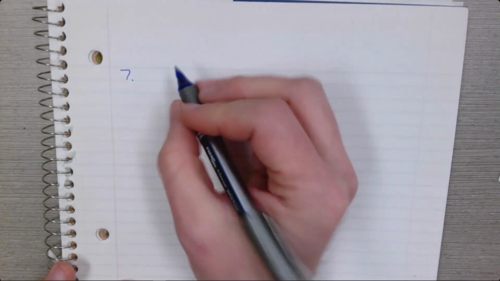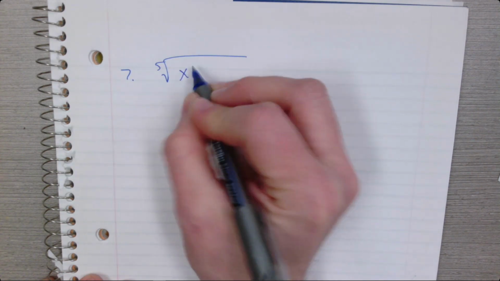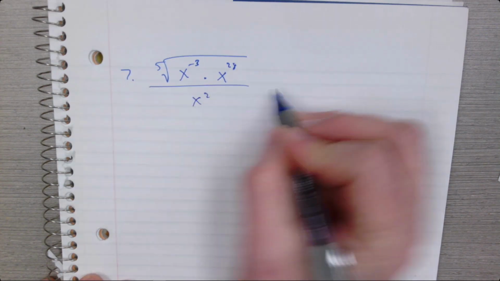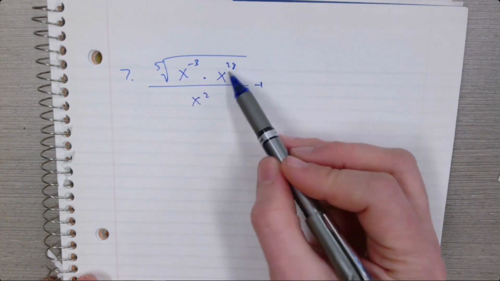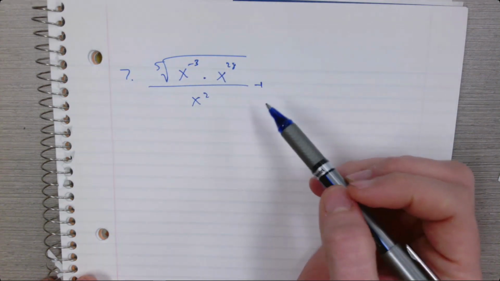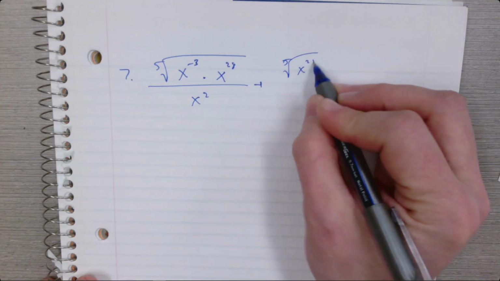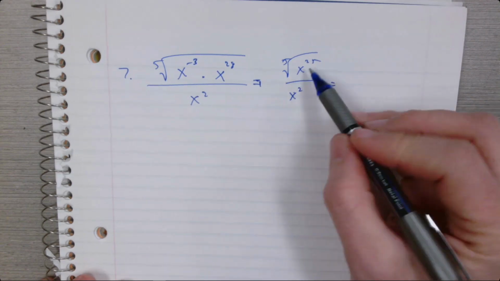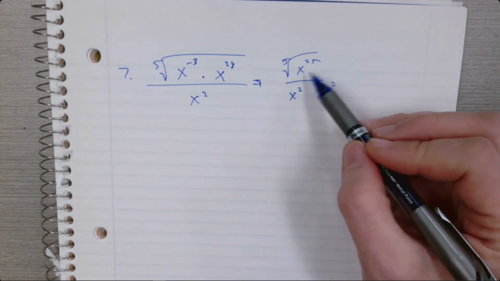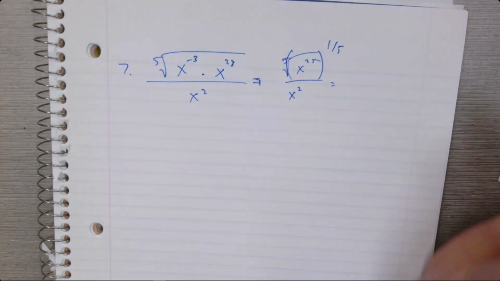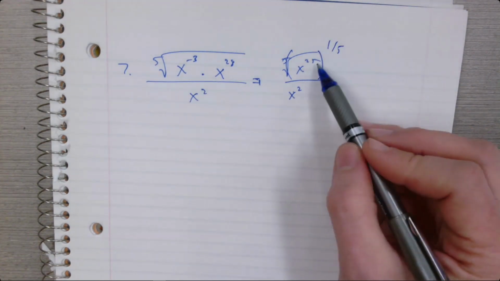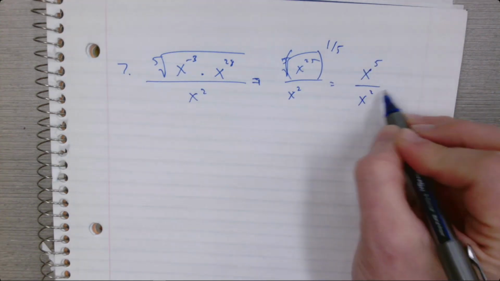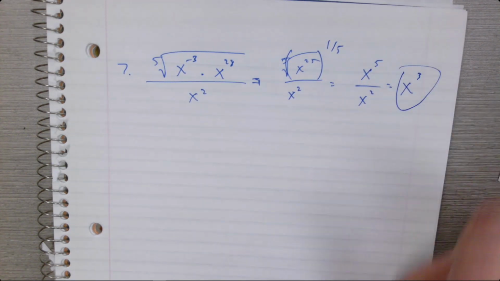Okay, 7: 5th root of x to the negative 3 times x to the 28, all over x squared. All right, so let's see, 28 minus 3 is 25. So here I've got 5th root of x to the 25th. So we can rewrite this as x to the 25th to the 1/5 power, which is the same as multiplying the exponent by 1/5. So 25 over 5 is 5. And so now this is x cubed again. Cool.